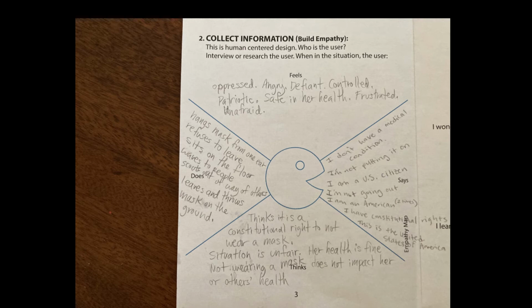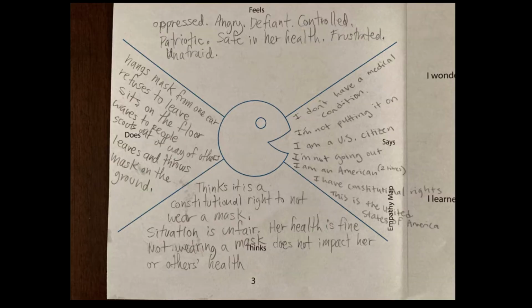She believes the situation is unfair, and she thinks her health is fine. And I think that perhaps she also thinks that not wearing a mask is not really impacting her health or others. So these are perhaps some of the things that she thinks. And she also thinks that her right as an American gives her this option, this choice of not wearing a mask.